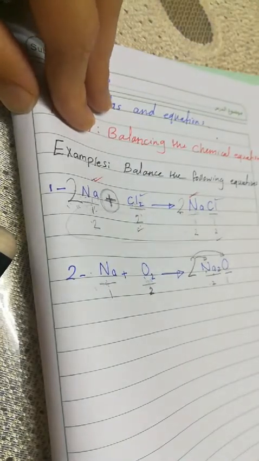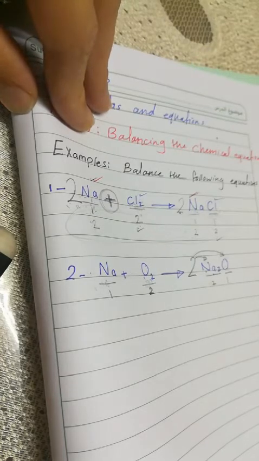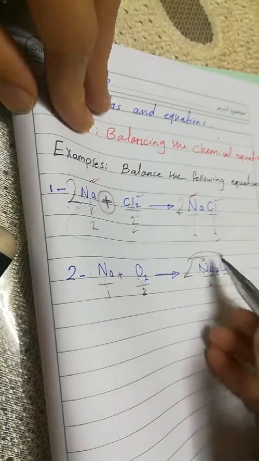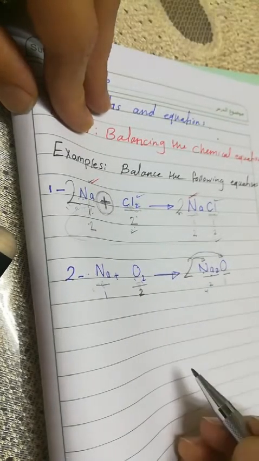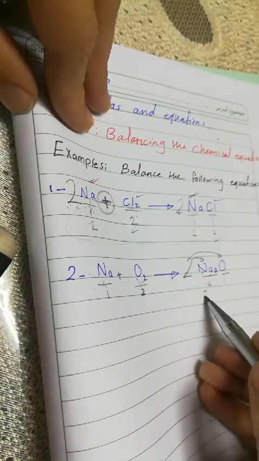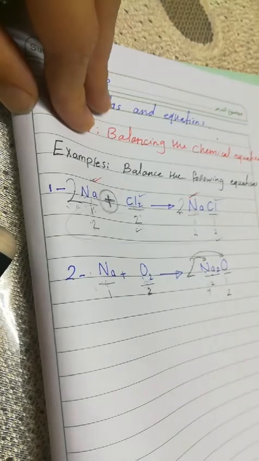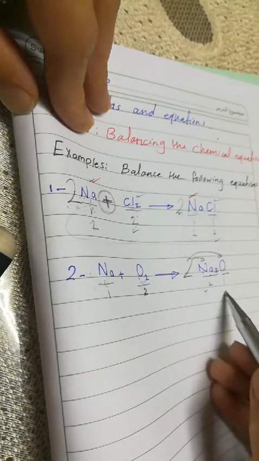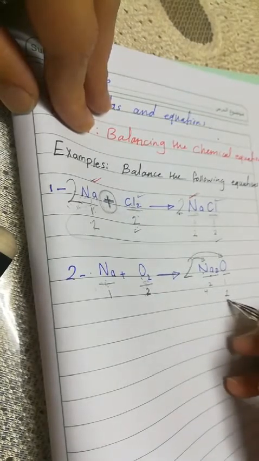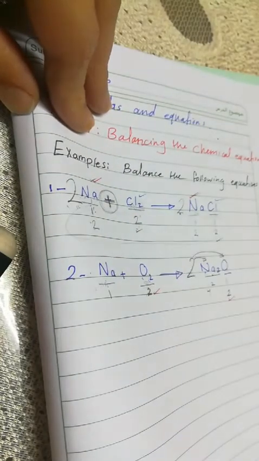Imagine that this is math and you want to expand it. 2 times 2, 4. 2 times 1 equals 2. So, we have 2 atoms of oxygen and 2 atoms of oxygen. So, the number of the oxygen atoms are balanced.